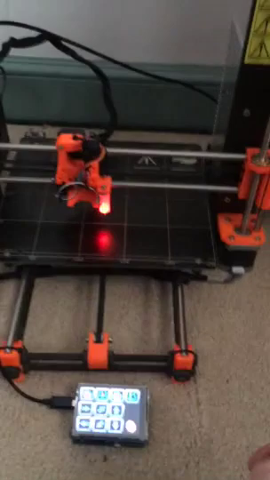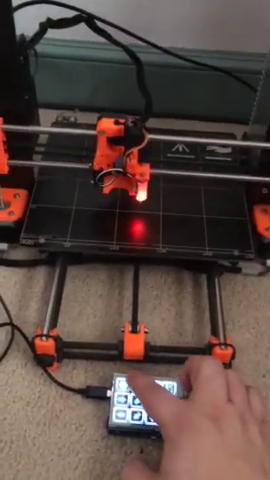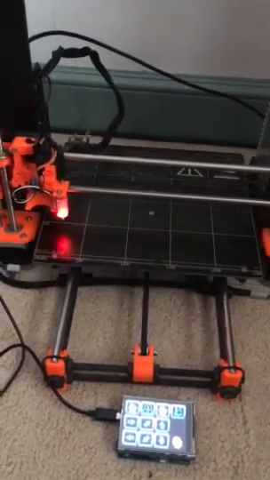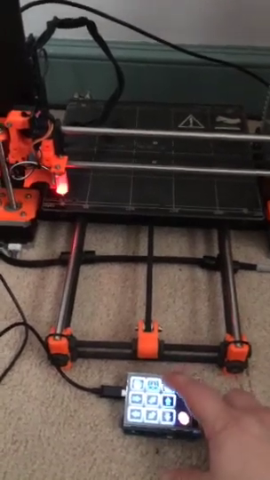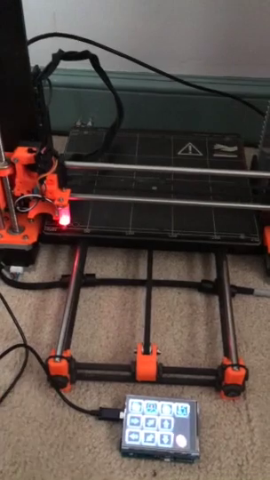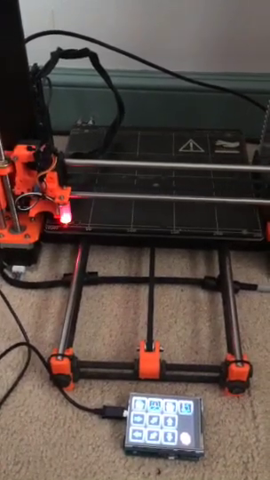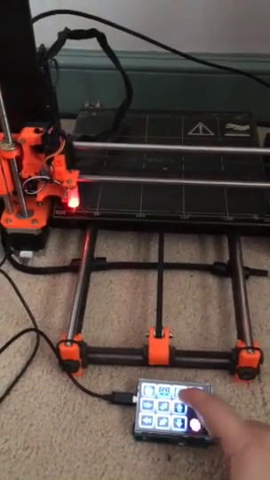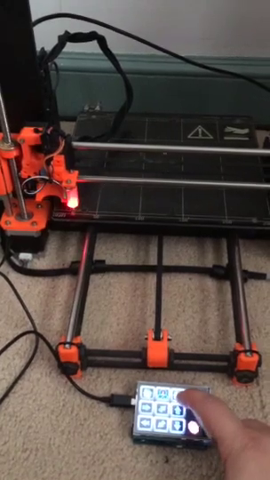So from here, the first thing we should do is probably do a home XY. Then we should do a home Z. Okay, now I'm going to lift Z a bit. Oh, that's much too slow. Let's hit the speed button. That's better.